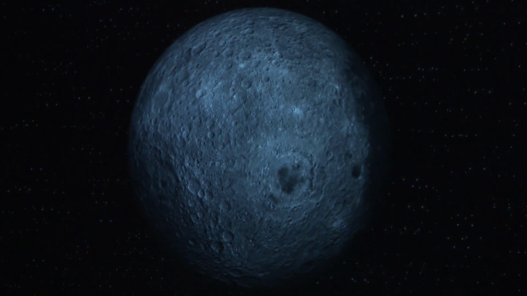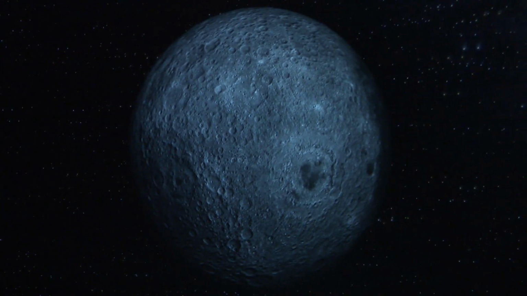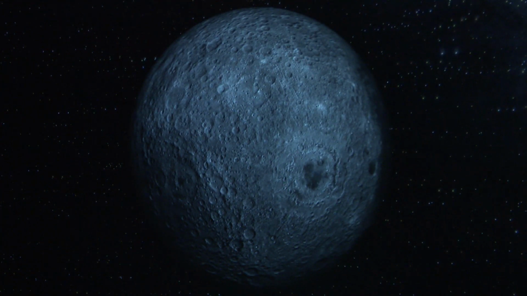And so the moon consists of Earth material and Theia material. Shortly after the impact, there was a fiery ring, like a ring of Saturn, around the Earth, and from this, our moon came into existence.